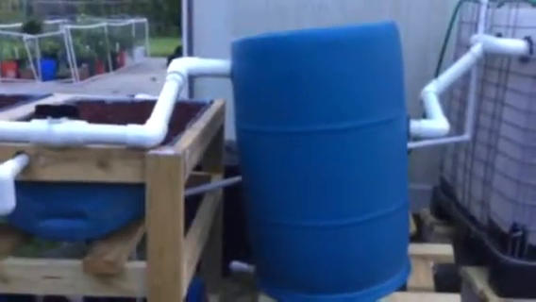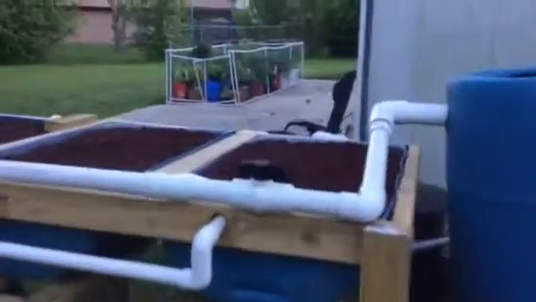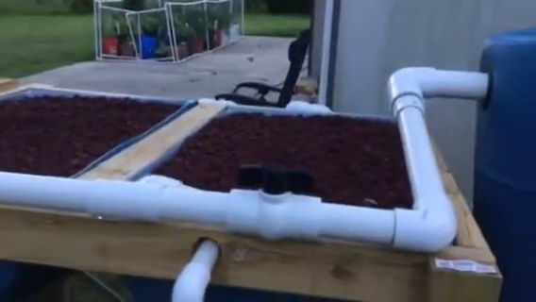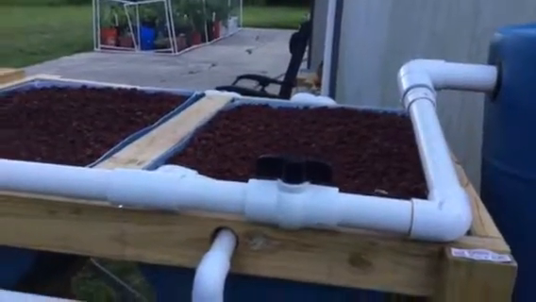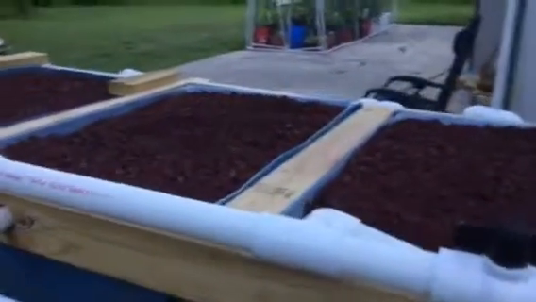But what that biomedia is gonna do, it's gonna settle and create a colony of bacteria to change the ammonia to nitrites, and the nitrites are gonna go through a different bacteria that converts it to nitrates that the plants need.